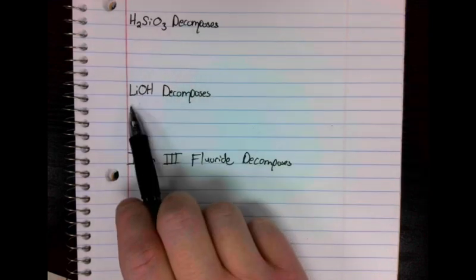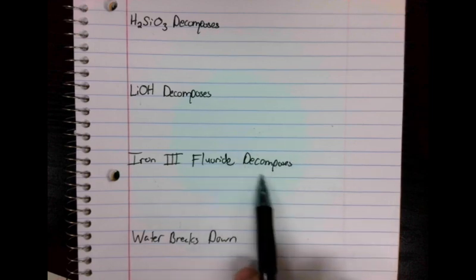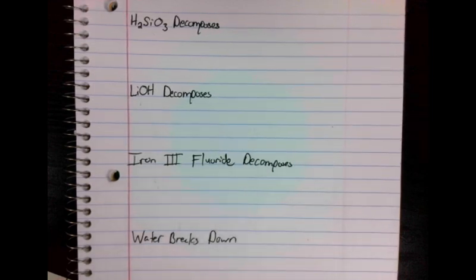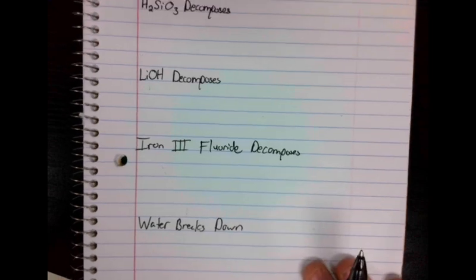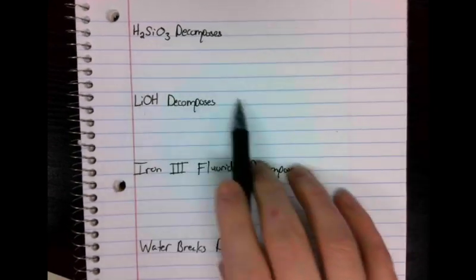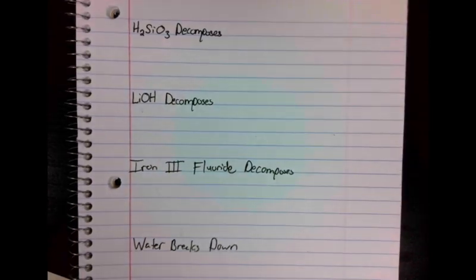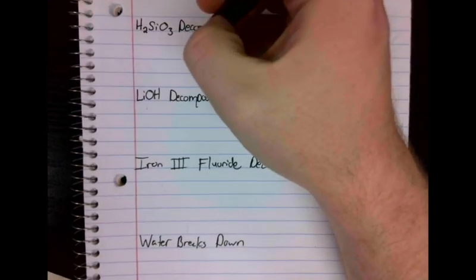H2SiO3 decomposes. LaOH decomposes. Iron 3 fluoride decomposes. All of those are also easy because they have decomposes in the name, but don't get used to that. There's a bunch of other ways I could word it, like breaking down, or I could just give you H2SiO3 arrow and you would have to predict it. So easiest to identify are going to be decomposition because they're only going to have one thing on the left side. Now let us begin.